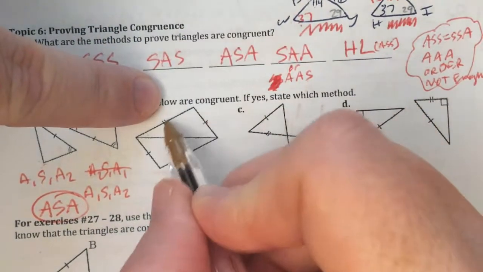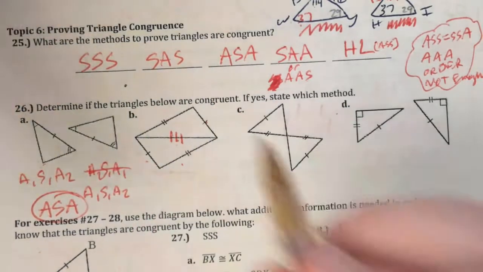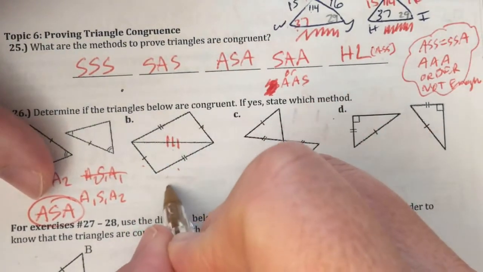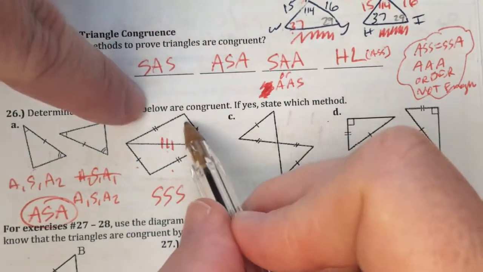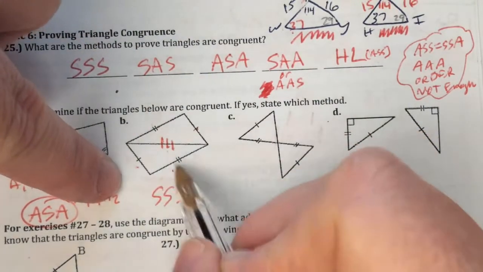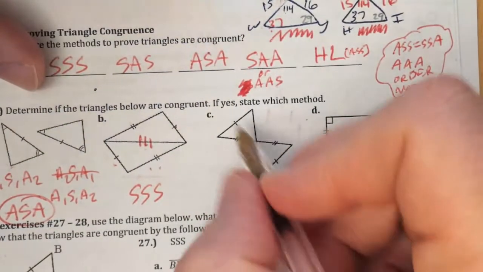All right, so I have a single, double, triple. I have a single, double, triple. That's okay. So that would be side, side, side. Because both of these are single, double, triple. That is okay. Okay, this one.